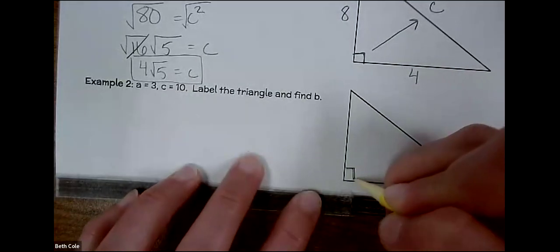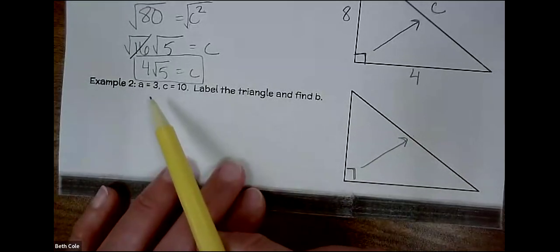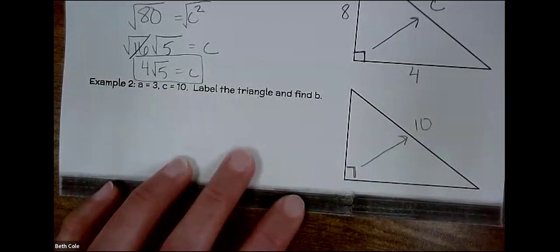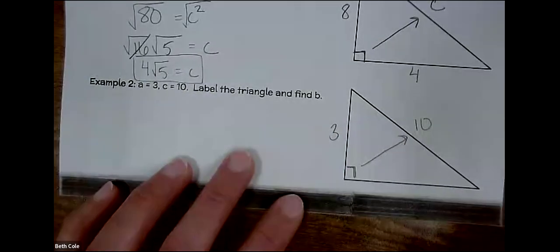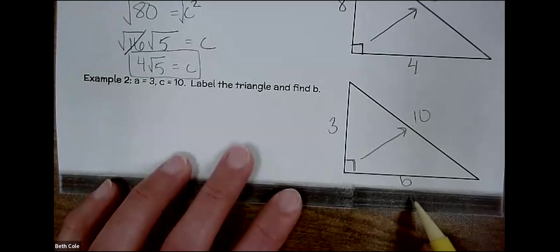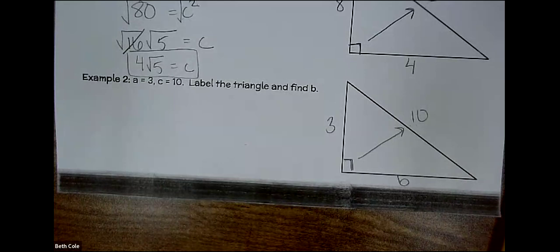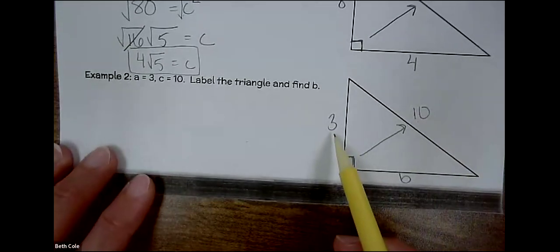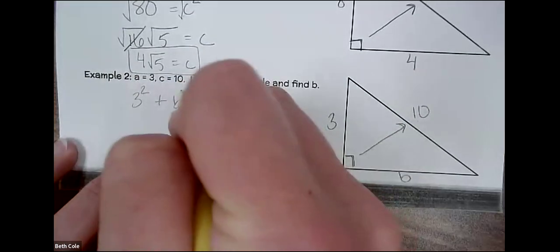This is our right angle. C has to go across from the right angle. Now this time we have C. C is what? C is 10. 10 goes there. And then it really doesn't matter what A and B are. I'm going to put A here is 3. B is the one that we're missing, so B is going to go down to the bottom. And then we're going to put it into our formula: A squared plus B squared equals C squared. So we're going to have 3 squared plus B squared equals 10 squared.